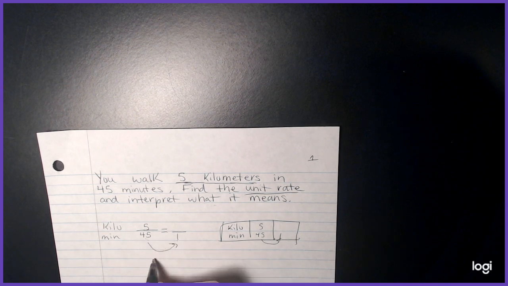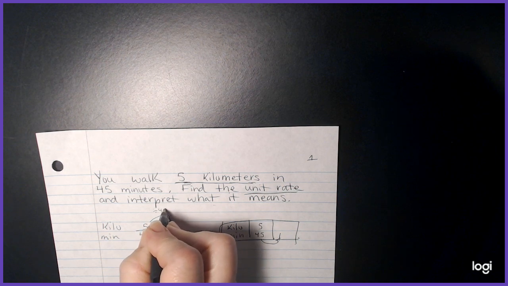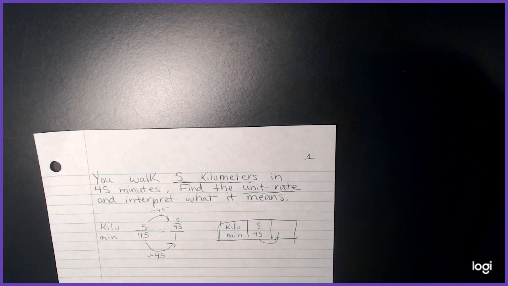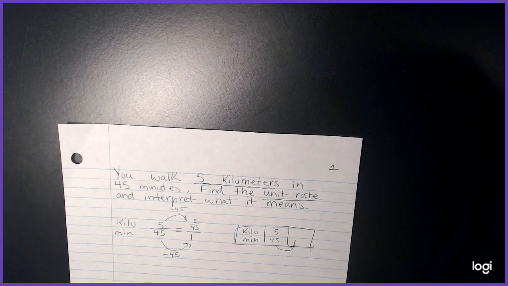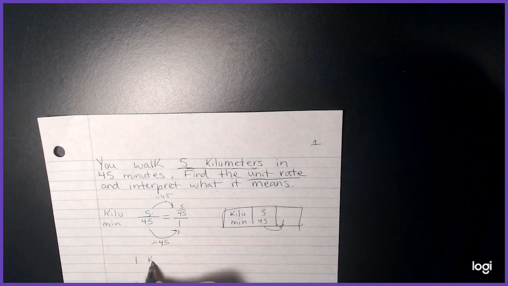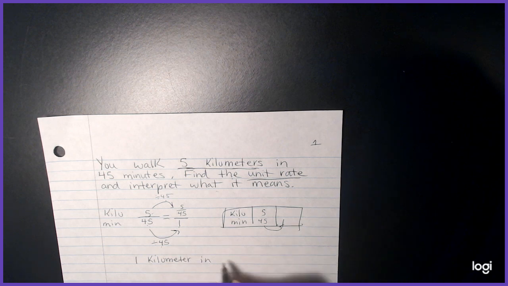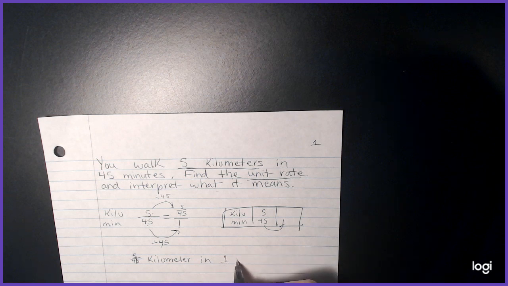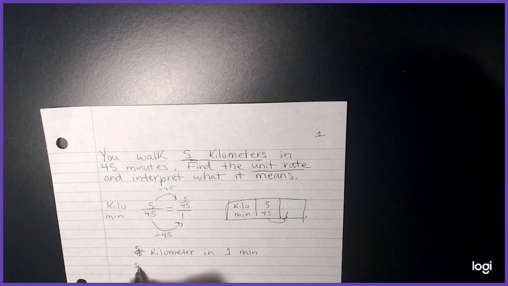So in order to go from 45 to 1, I have to take 45. 45 divided by 45 is 1. I have to do the exact same thing up here. 5 divided by 45, and we've been writing it like that. So the unit rate that we just found was, oh, I did that wrong, didn't I? 5/45 kilometer in 1 minute, or we could write it 5/45 kilometer per minute, like this.